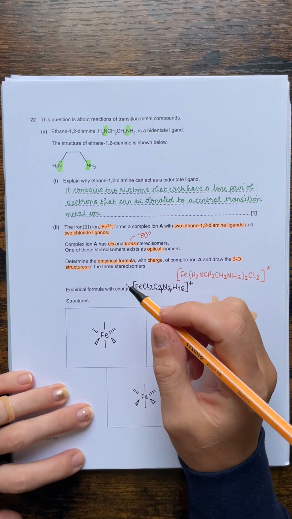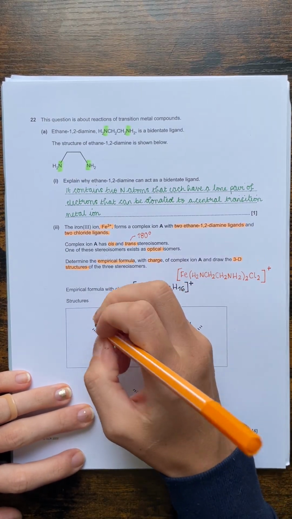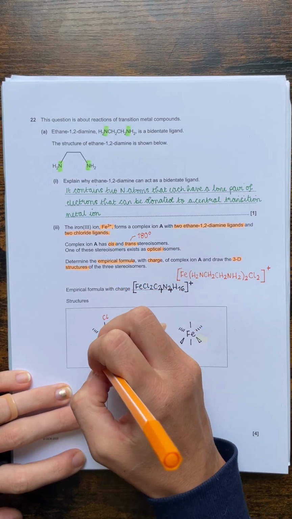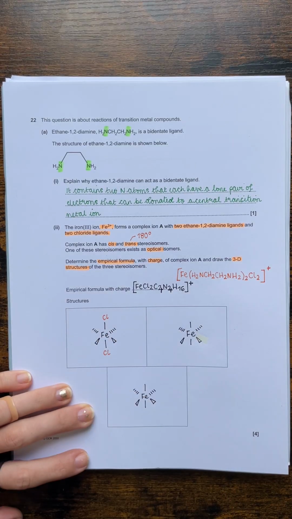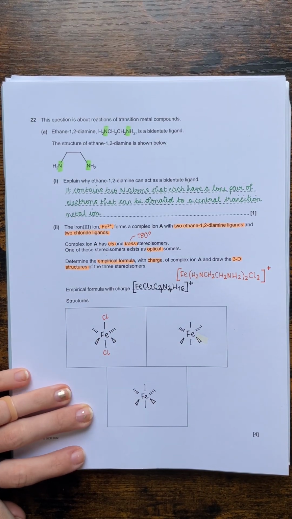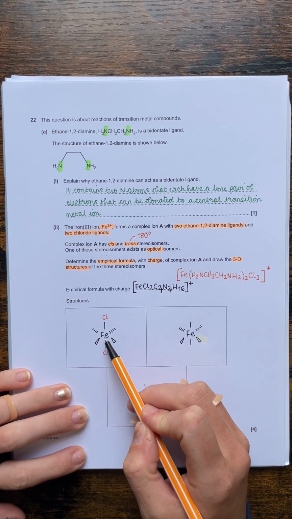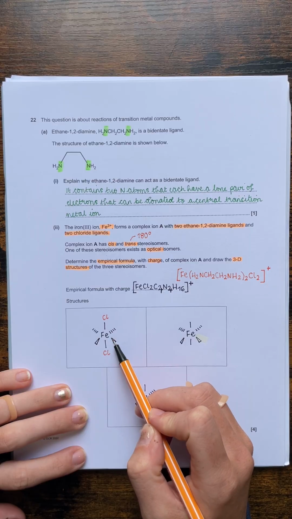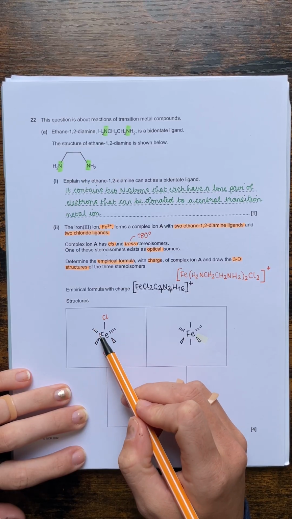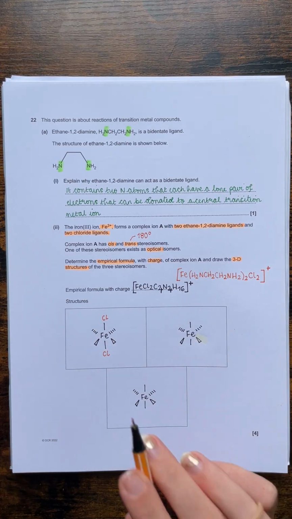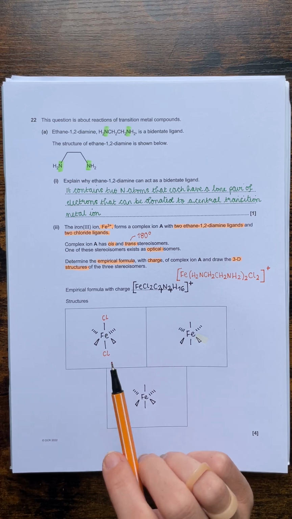Now, there are different ways we can achieve 180 degrees, but it makes more sense to put them in the axial positions, top and bottom. But these two positions, for example, are also 180 degrees apart. These two are also 180 degrees apart. So there are options, but for me, that makes more sense.